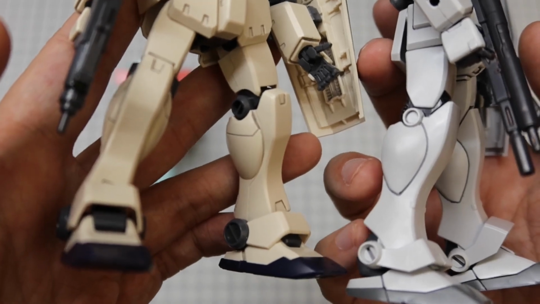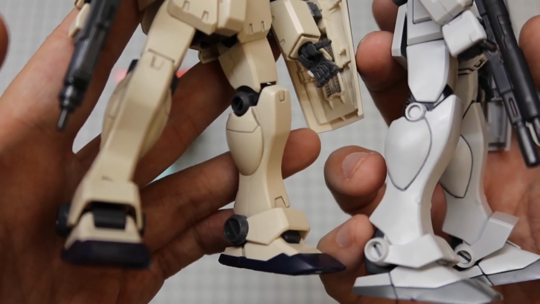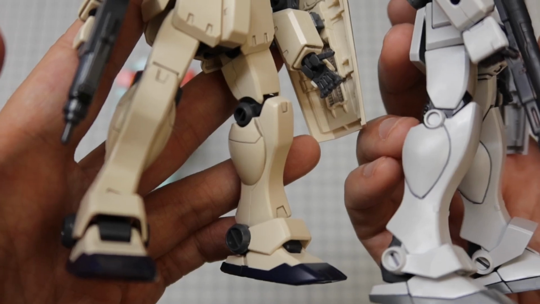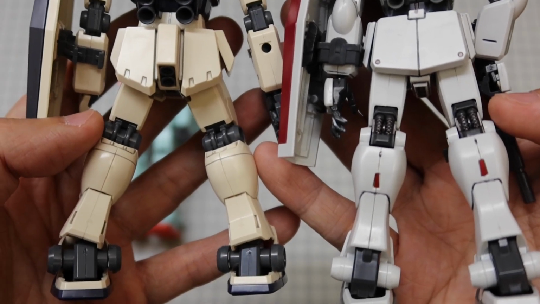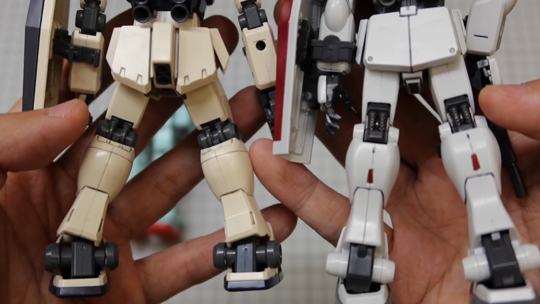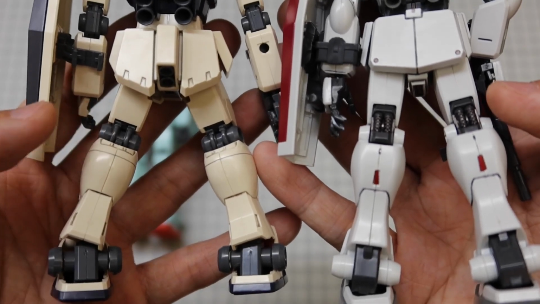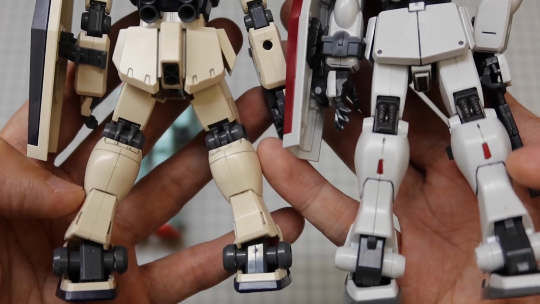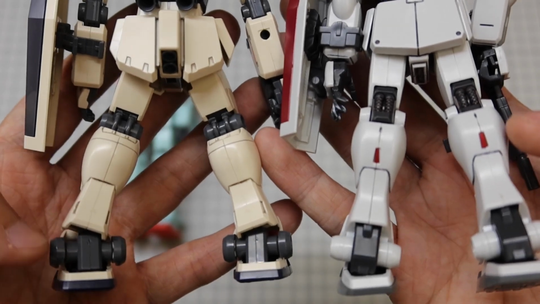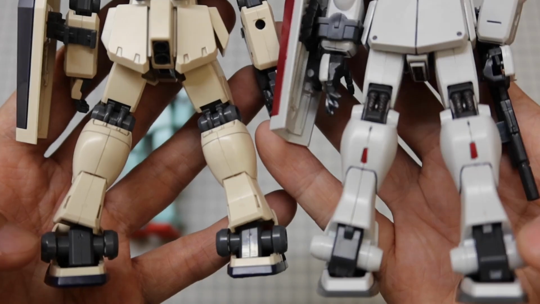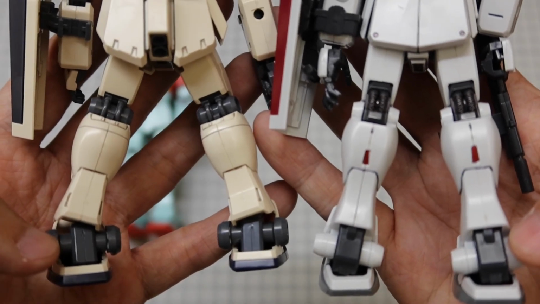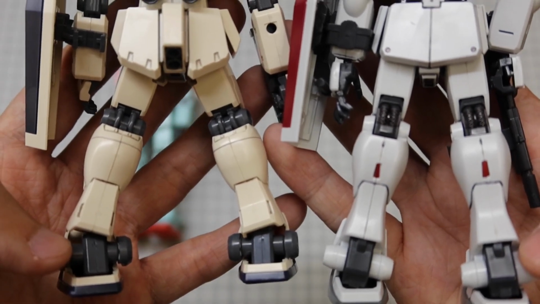Both of them have the joint hatches. Onto the back, both have the transfer cables, conduits at the back of the knee, and then a very simple calf. And well, okay, this is more of a model thing where both of them have independent ankles.